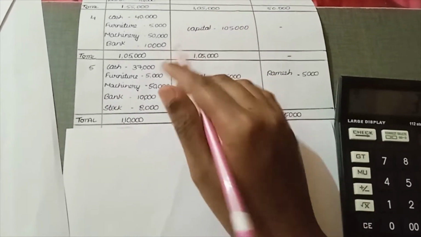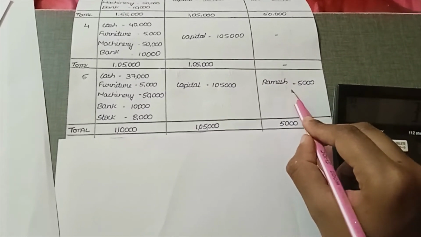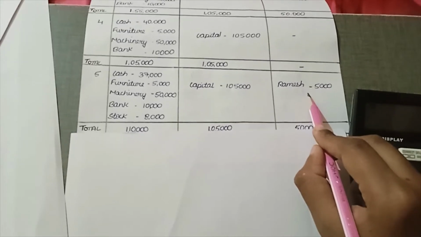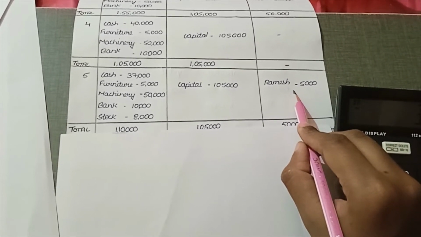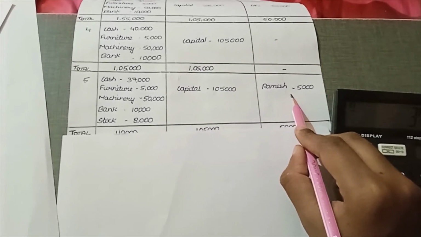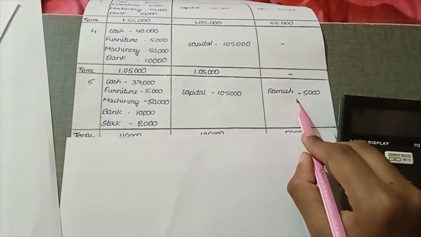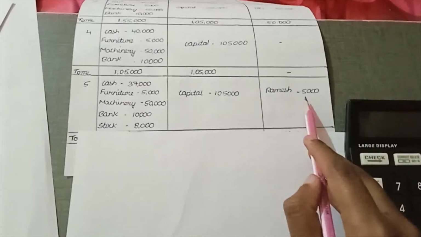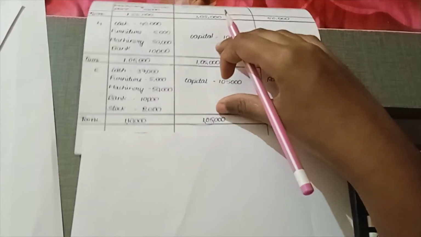After adding all this, we are getting 1,10,000. Then we are having a new liability, that is Ramesh, for purchasing of goods, and the credit amount would be 5,000. For 8,000 rupees we have purchased and 3,000 rupees we have paid. After paying 3,000 rupees, we are having 5,000 rupees as credit from the supplier, so it comes under liability.